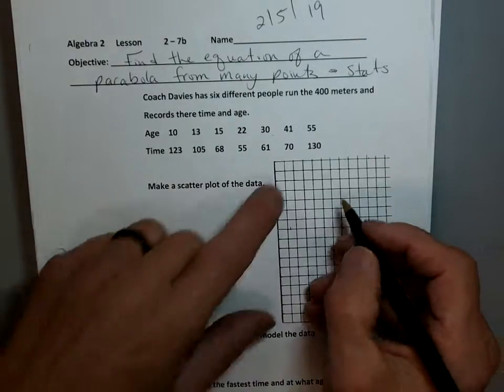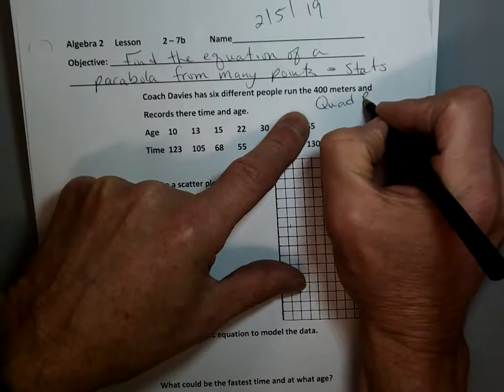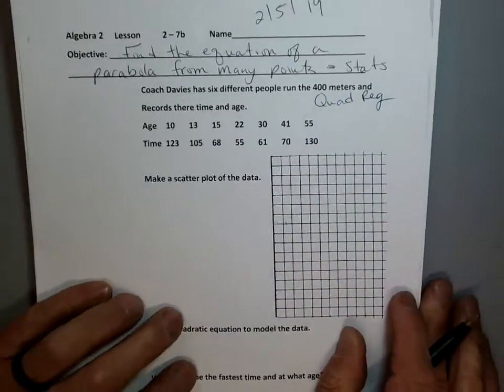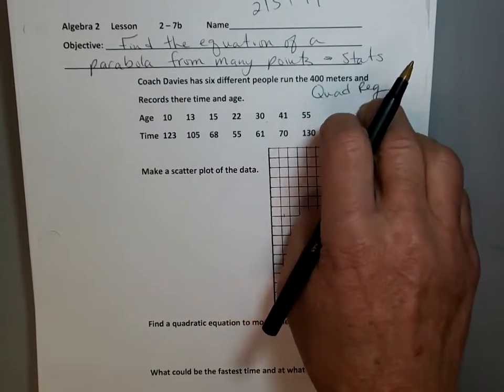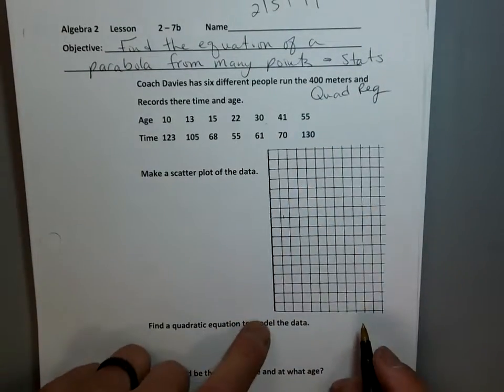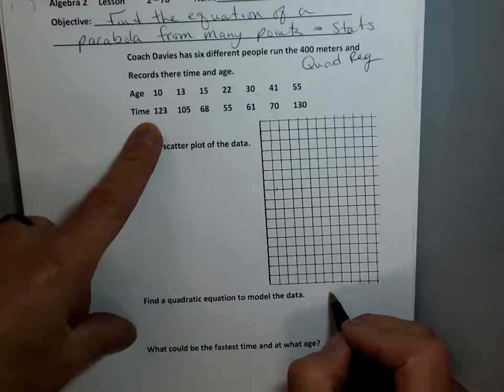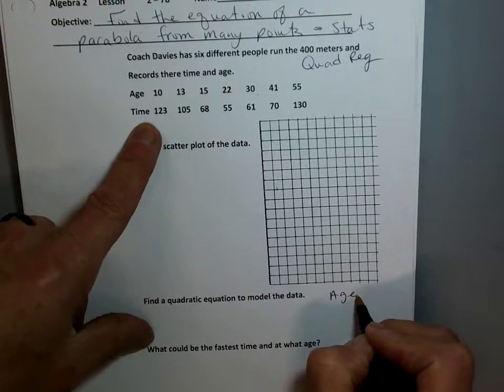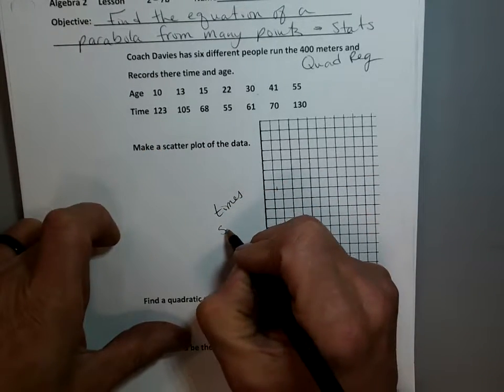Okay, so we will use our quadratic reg, and that's what's in your calculator. So that's going to be the quadratic regression line in our calculator. Okay, so let's go ahead and make a graph of this. So we're going to have ages down here. This is age. These will be my times in seconds.